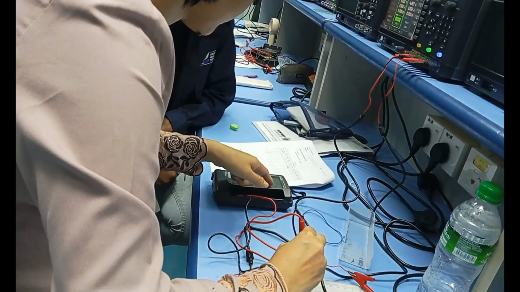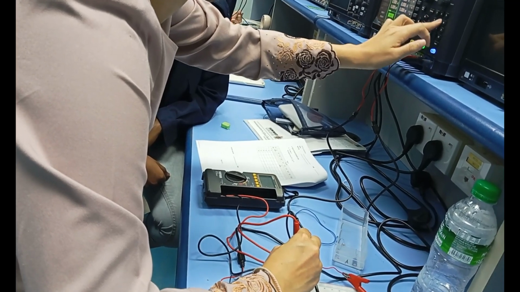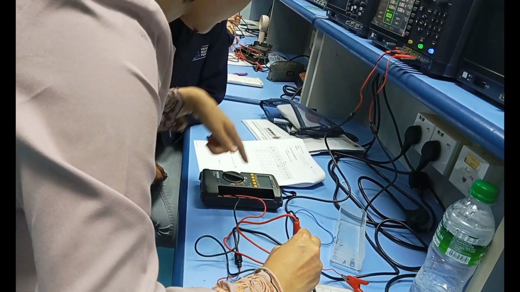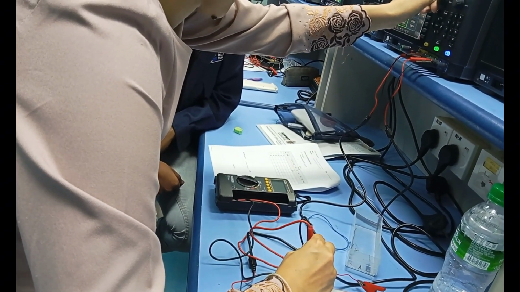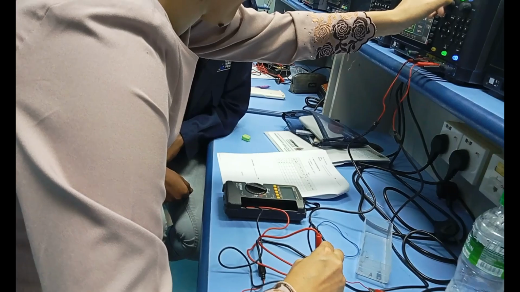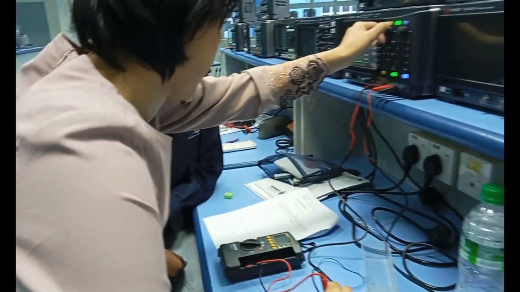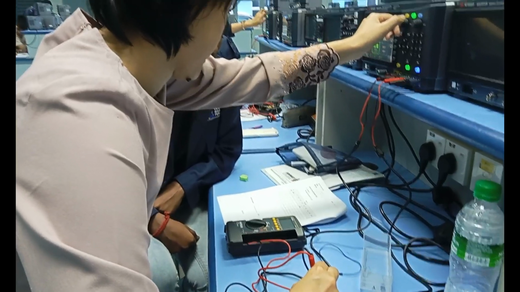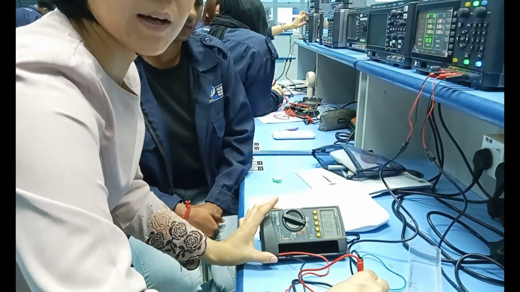But you see the value didn't get 4, so you adjust until you get 4, so maybe 4.5 lah. Enter. Increase a bit, right? Adjust until get 4. Okay, roughly here for voltage 4 already lah.